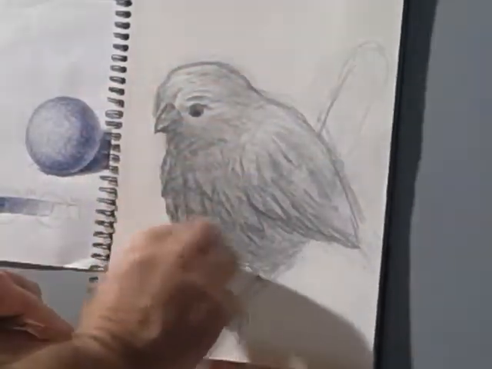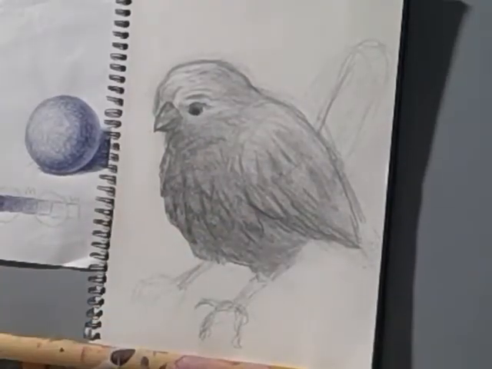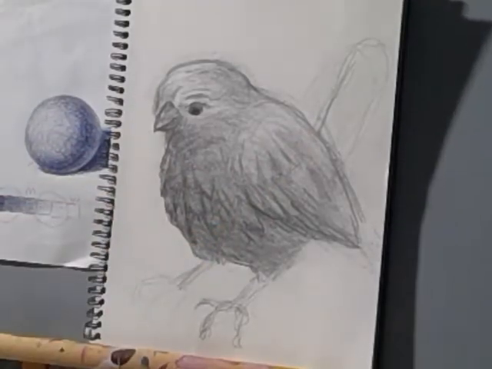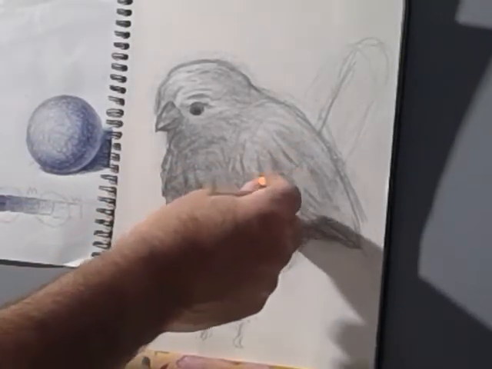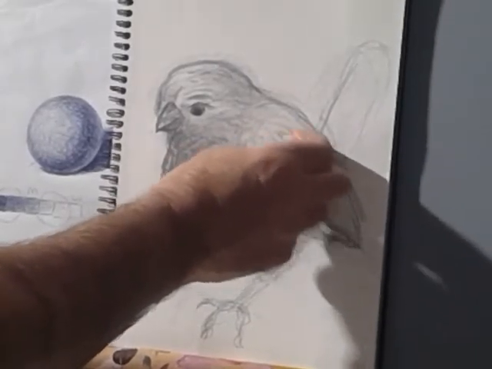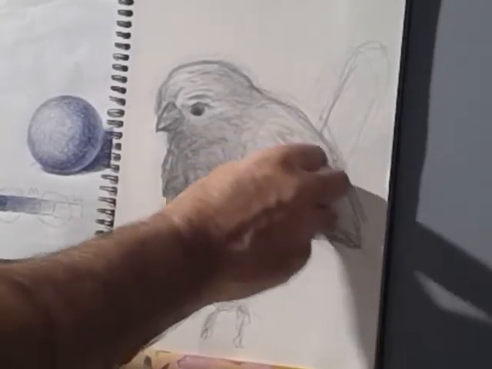And the next thing that I'm going to do is I'm going to start to use an eraser. You might have an eraser. I've cut this one down so it's pretty sharp. So what that's going to enable me to do is just to sort of pull out some highlights and start to maybe pick up again some bits that have gotten a bit too grey.